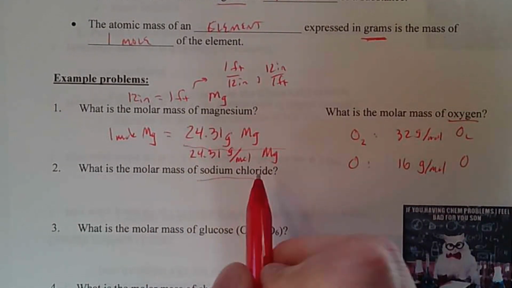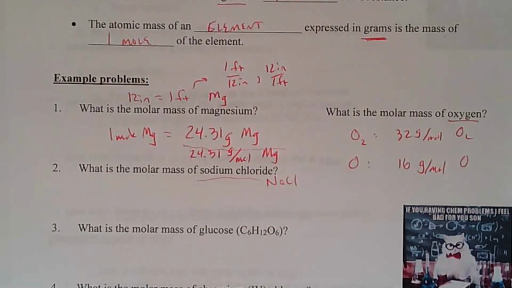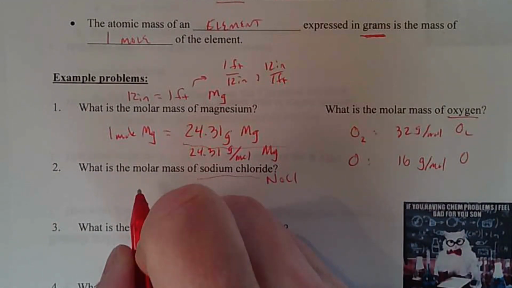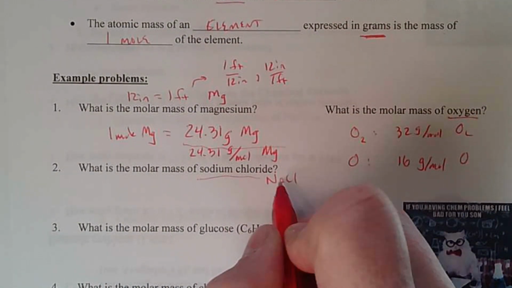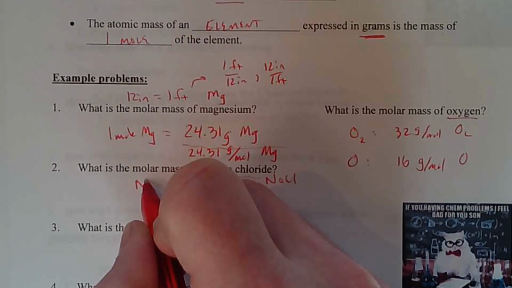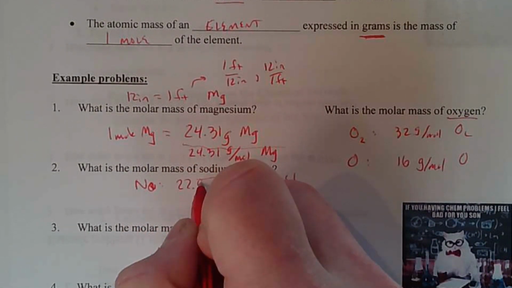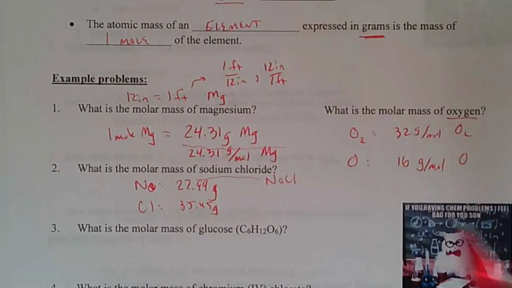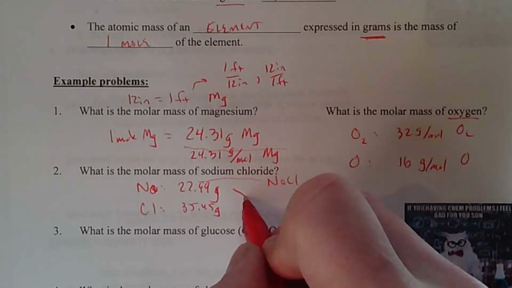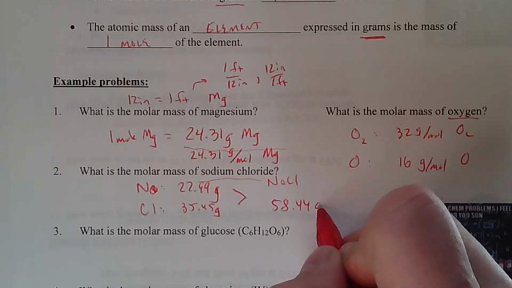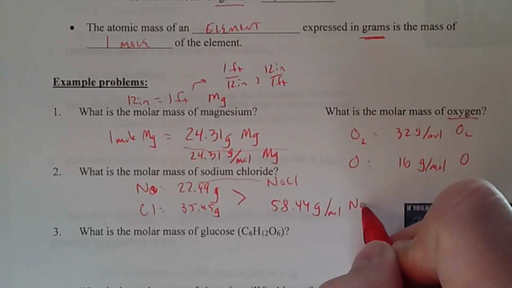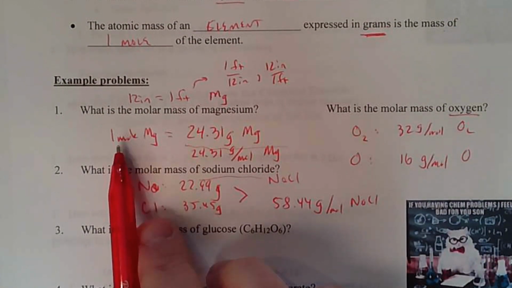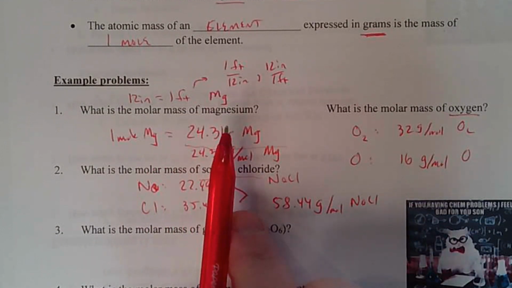Then if we're doing a compound, we need a formula. Sodium chloride is NaCl. It means you have 1 sodium and 1 chlorine. To get the molar mass, you just add these two together. The sodium from your periodic table is 22.99 grams and chlorine is 35.45 grams in 1 mole of each of those. Add these together and you get roughly 58.44 grams per 1 mole of sodium chloride. Again, you can also write it in this form: 1 mole of sodium chloride is equal to 58.44 grams of sodium chloride.